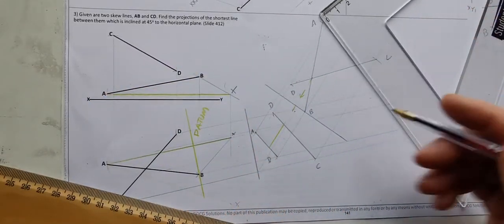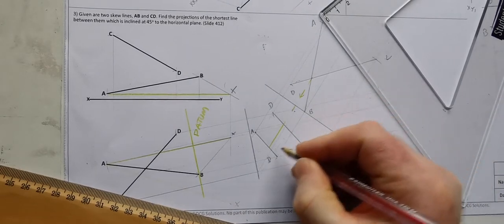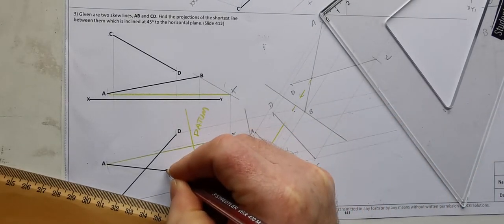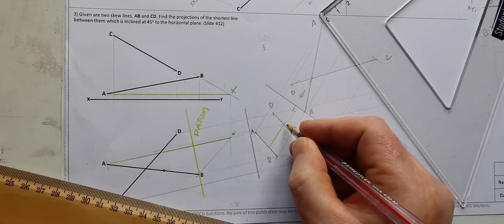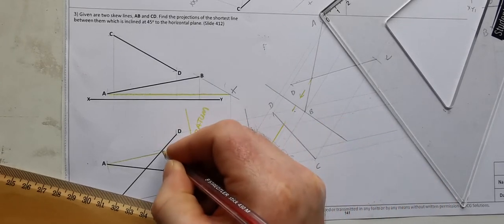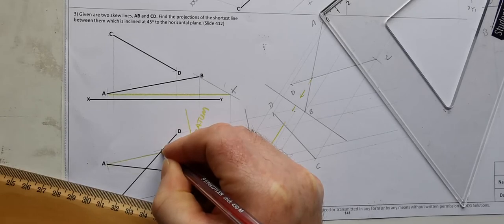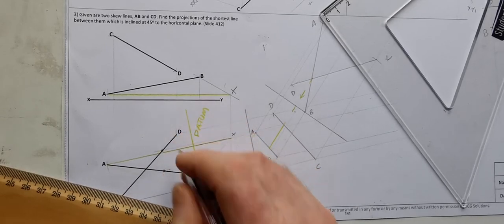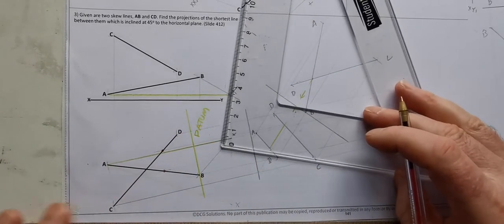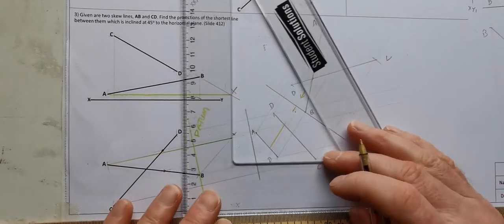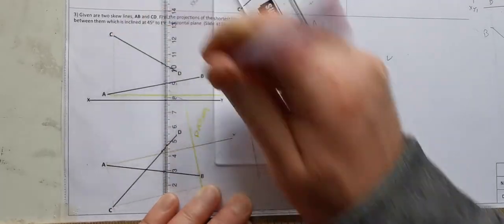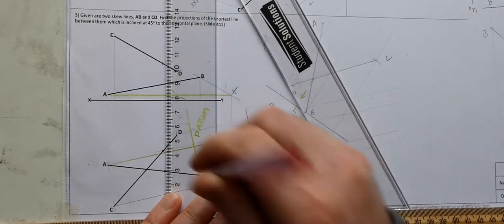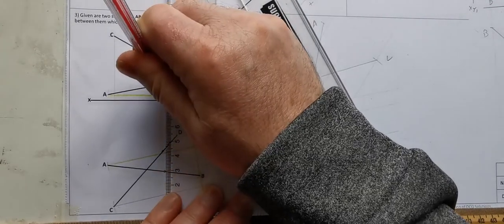I'll just mark the dots anyway. So getting that it's here on that one and here on this one. So I could just project them back up. So I'm getting this on CD and this one on AB.